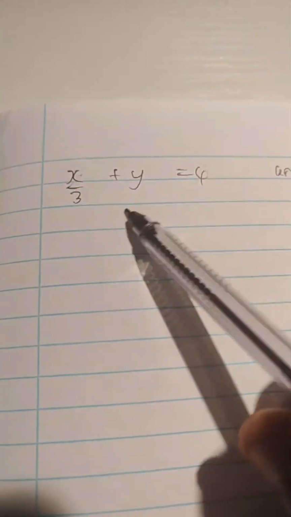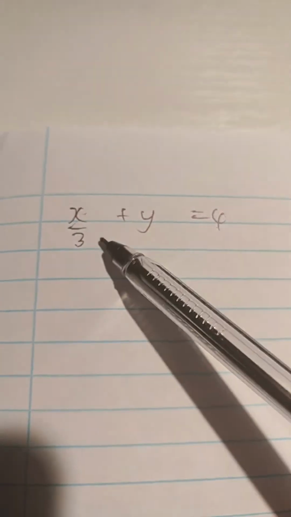Okay, let's look at this question. x over 3 plus y is equal to 4, and x plus 7 over 4 minus 3y minus 1 over 2 is equal to 3. I'm looking at this equation and this is a linear and that's also a linear. It's just more complex. This one is simpler.